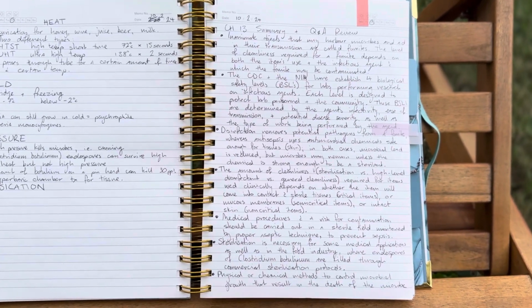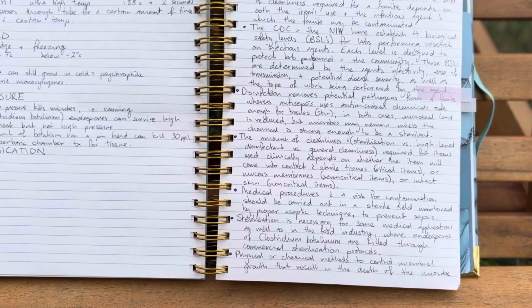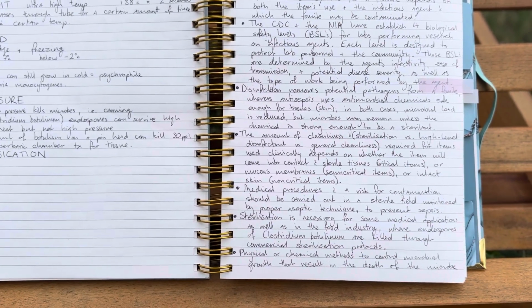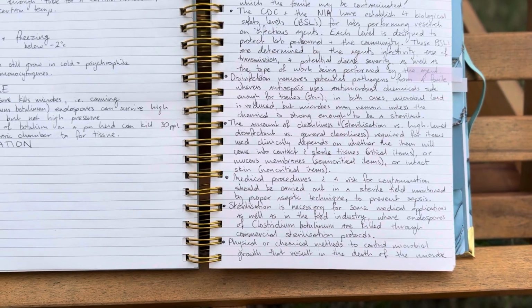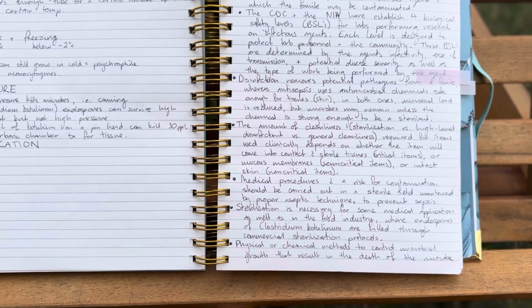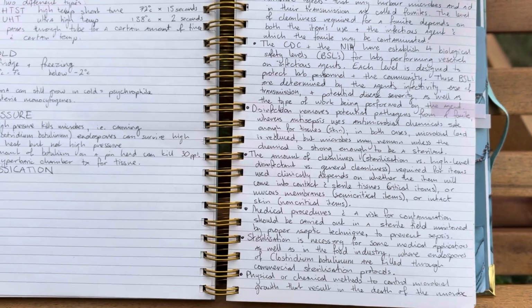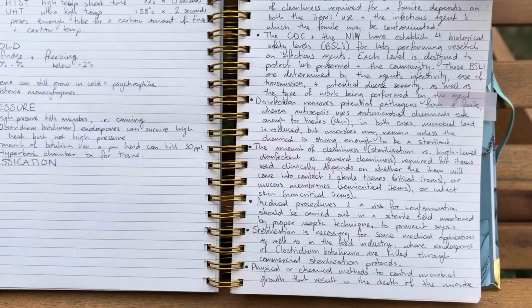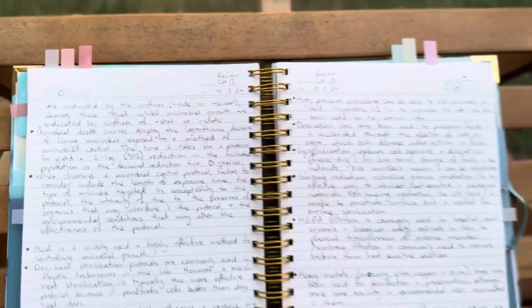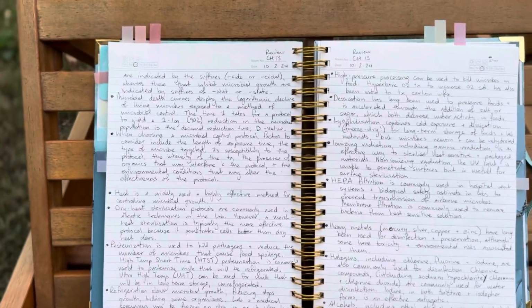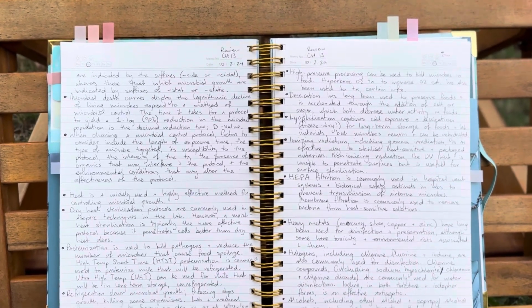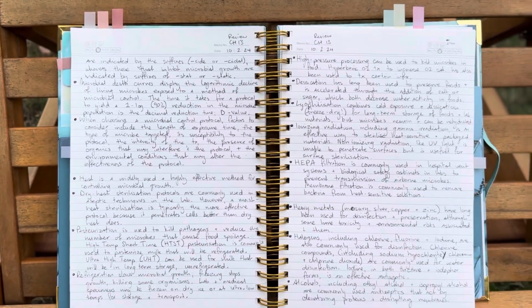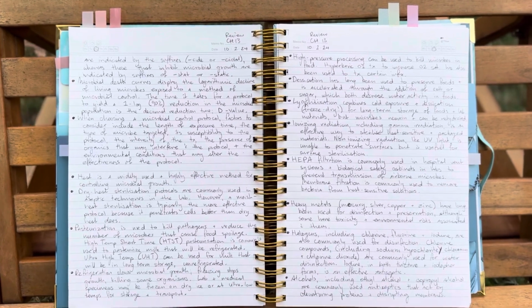Sterilization is necessary for some medical applications, as well as in the food industry, where endospores of Clostridium botulinum are killed through commercial sterilization protocols. Physical or chemical methods to control microbial growth that result in the death of the microbe are indicated by the suffixes "-cide" or "-cidal", whereas those that inhibit microbial growth are indicated by the suffixes "-stat" or "-static", like stasis.